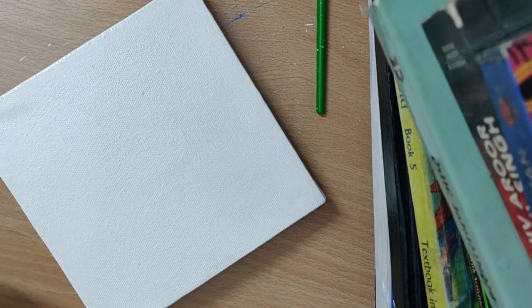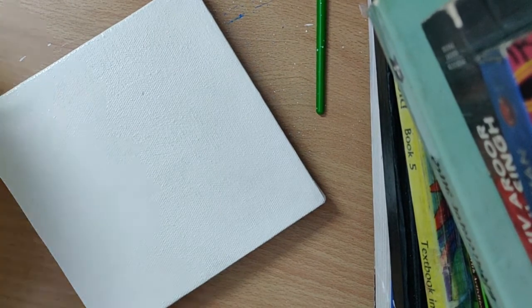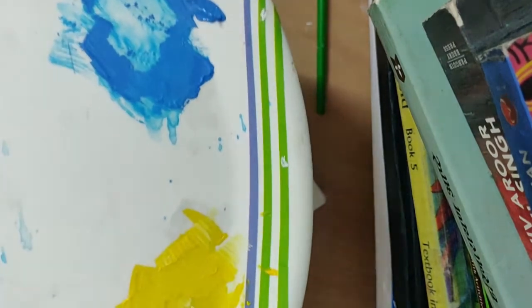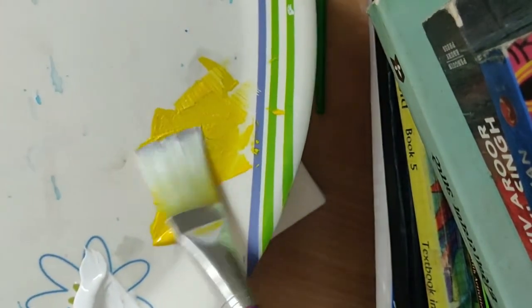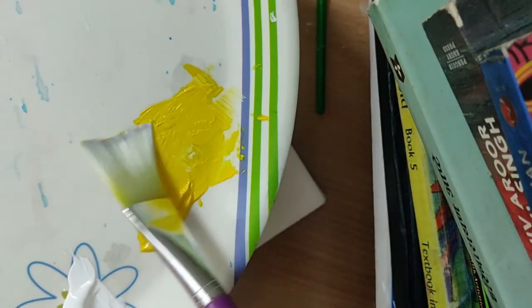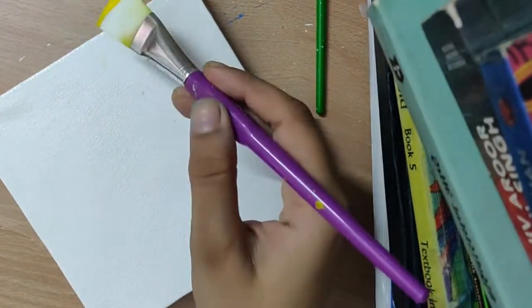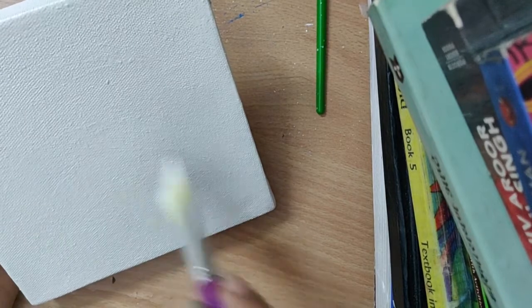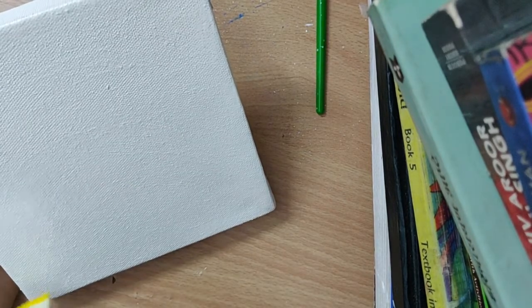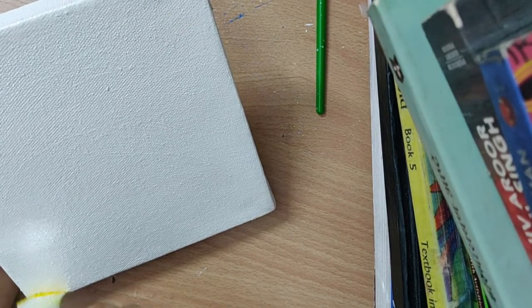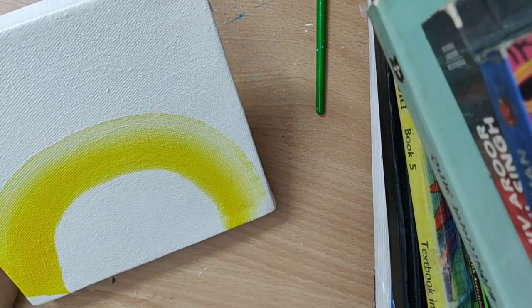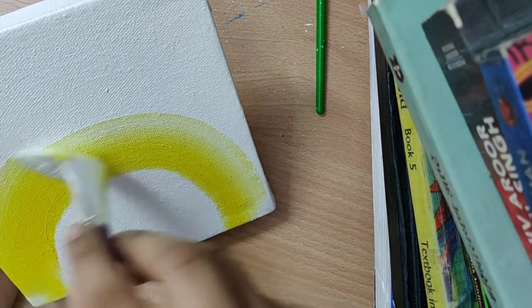We'll use yellow to create a sunset effect. You will love doing all these things.